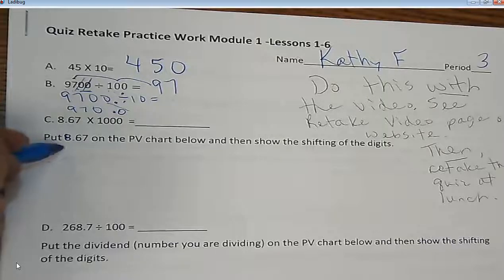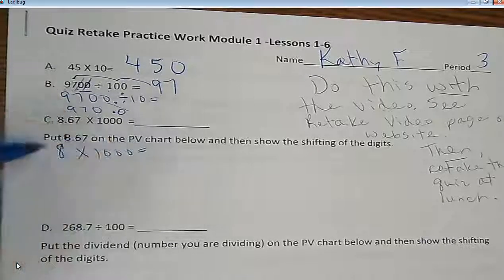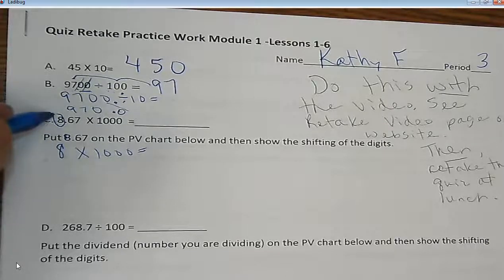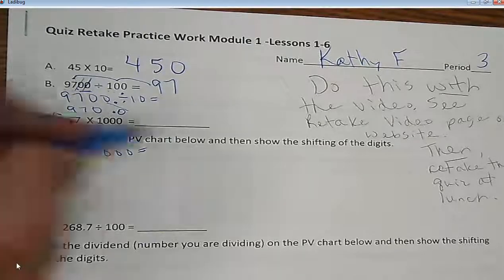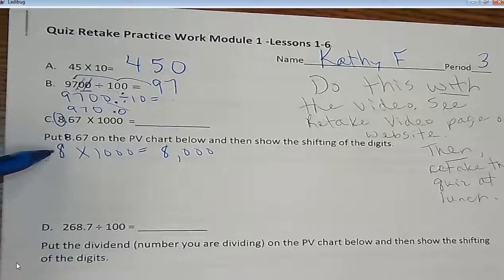So before we make a chart, let's just think about this. If you had 8 times 1,000, that 8 is in the ones. Well, 8 times 1,000 should be 8,000. So when you're done, if your 8 is not in the thousands place, then you know you made a mistake somewhere. Alright, here we go.